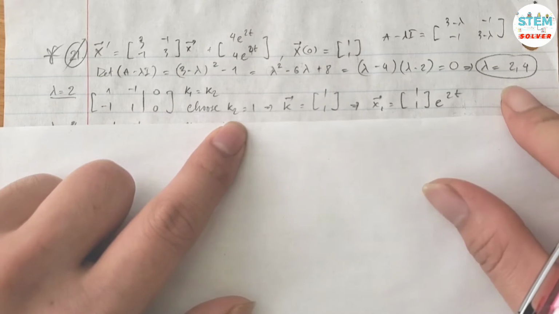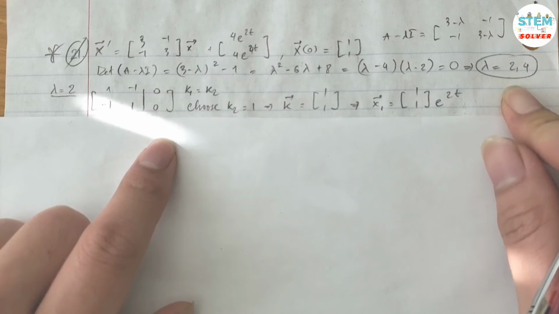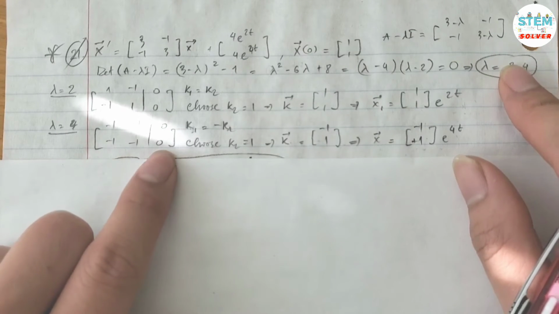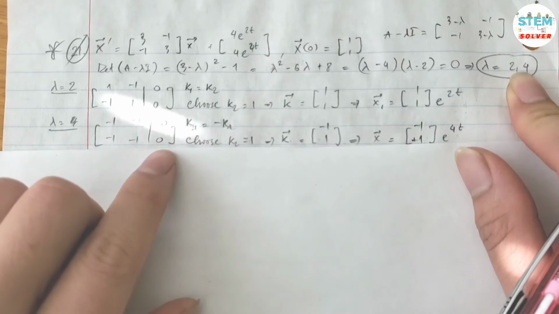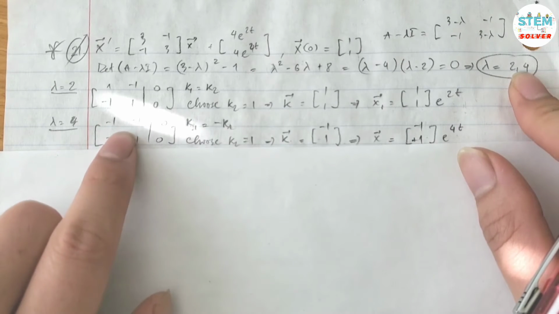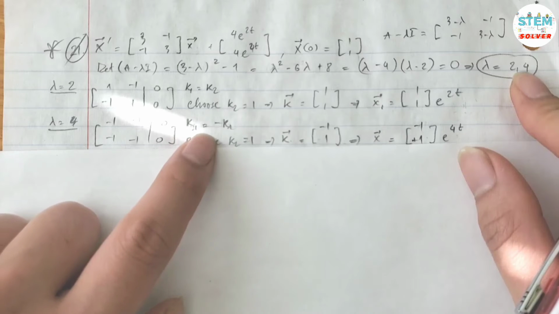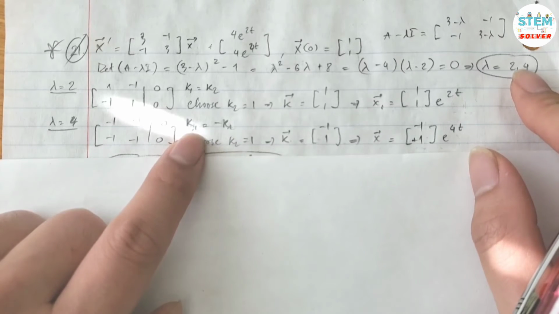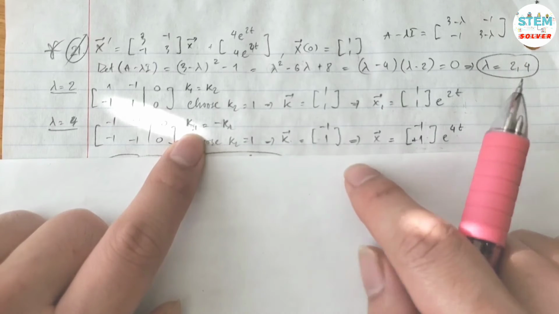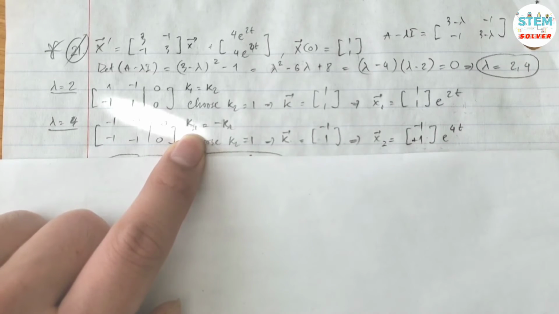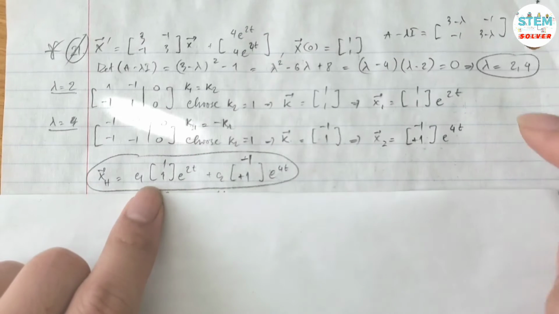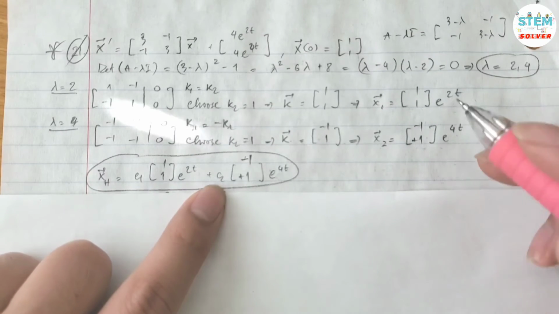You are going to do the same thing for lambda equals 4. You plug it into A minus lambda I. That gives you this matrix augmented with 0. It gives you this matrix. From the first equation, I know that k1 is equal to negative k2. If I choose k2 = 1, then k1 is negative 1, and my vector k is (-1, 1), and my vector x2 is (-1, 1) e to the 4t. Then my homogeneous solution is equal to c1 times vector x1 plus c2 times vector x2.